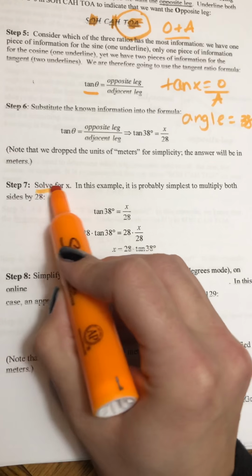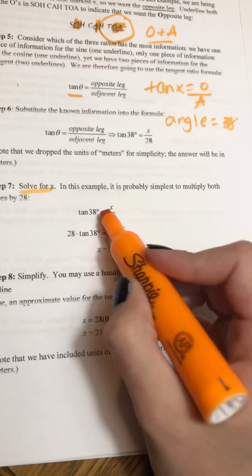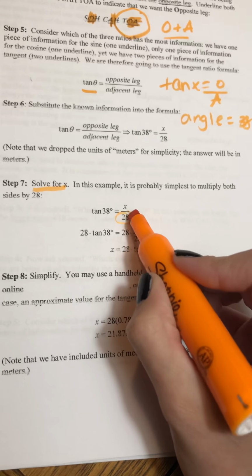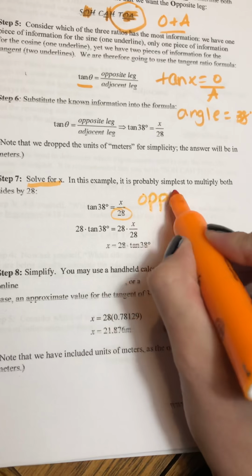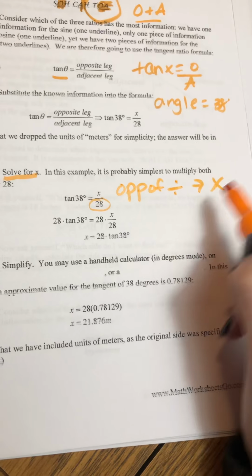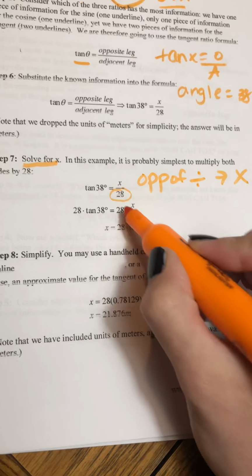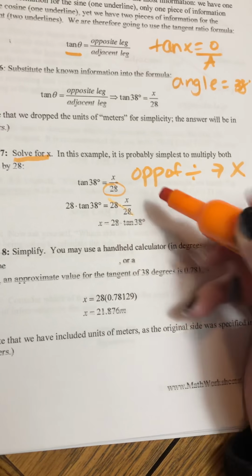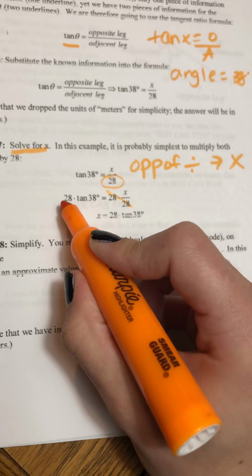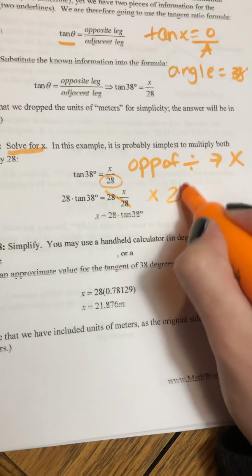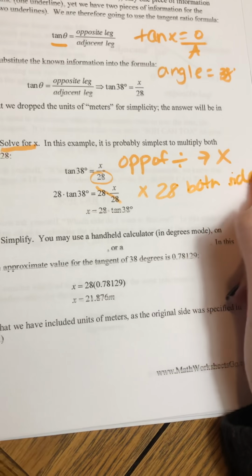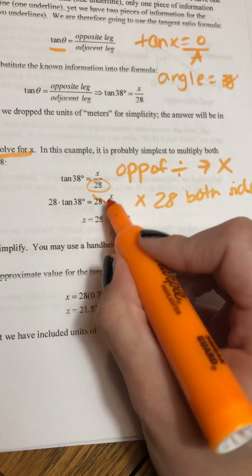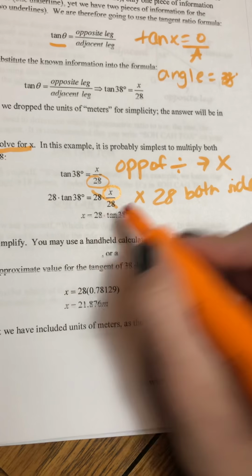Step 7 says solve for x. So this is where the math comes in. You have this fraction here. So how do you get rid of a denominator on this side? What's the opposite of division? Multiplication. So we're going to multiply the 28 to both sides. When you multiply by the denominator, the 28 divided by 28 crosses out to get 1. You have to do it to both sides. So multiply 28 to both sides. We get x equals, so we're left with x equals 28 times the tan of 38.